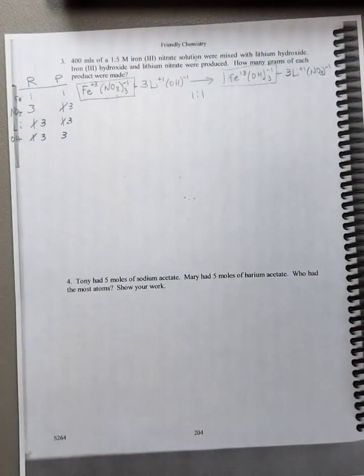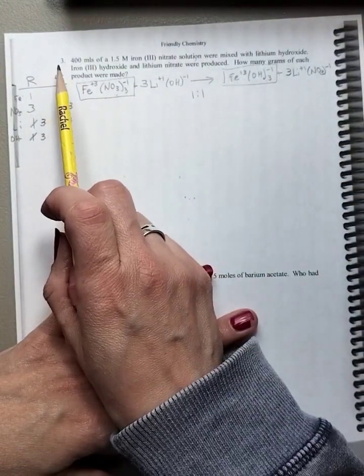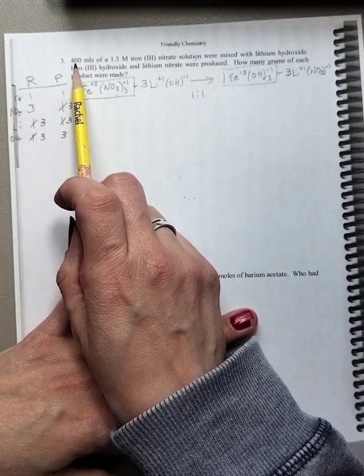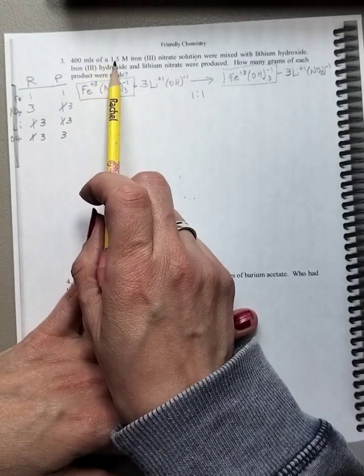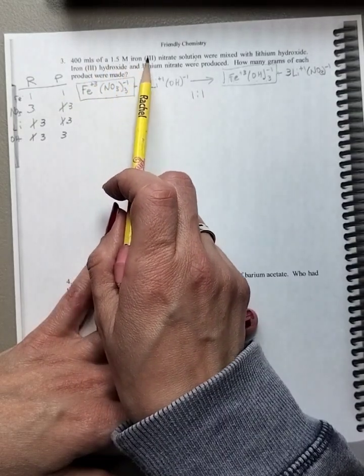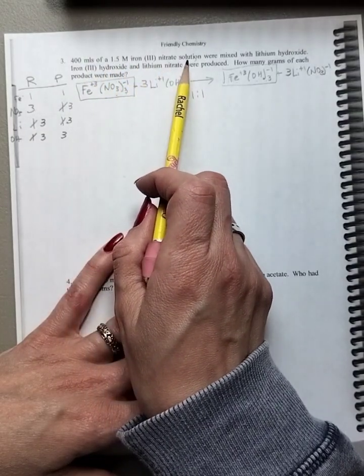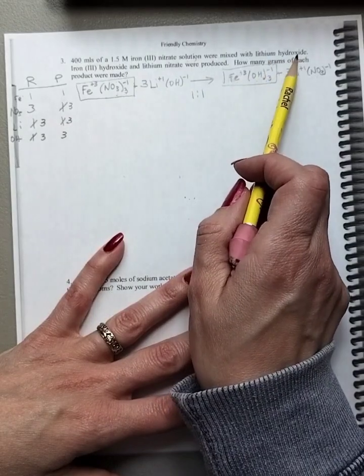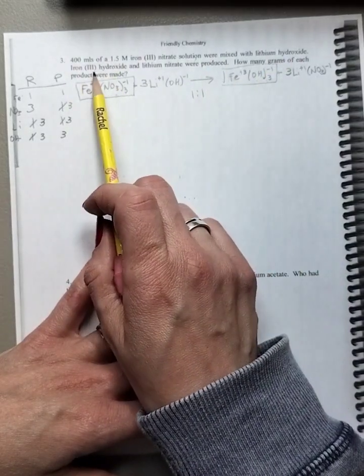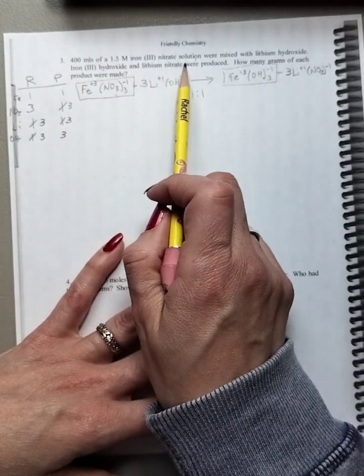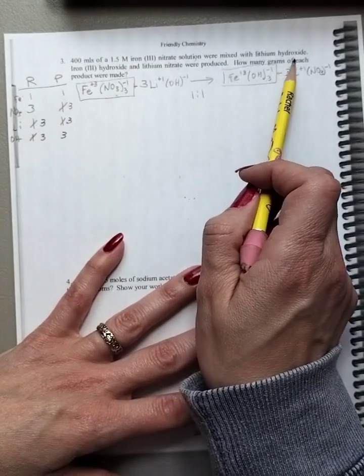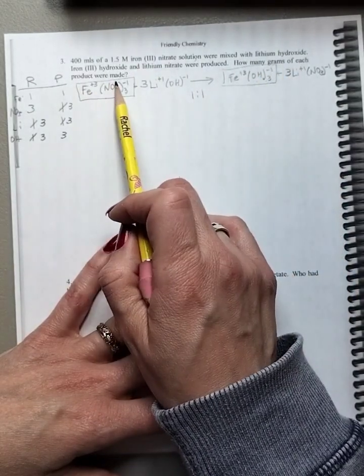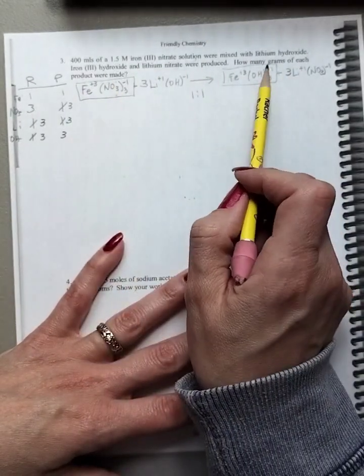So I'm going to start here with our balanced equation. And I'm also going to point out that this one has 400 milliliters of a 1.5 molar iron 3 nitrate solution mixed with lithium hydroxide. Iron 3 hydroxide and lithium nitrate were produced. How many grams of each product were made? So it's asking for each.